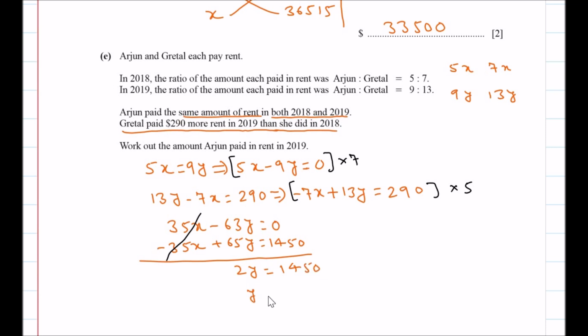So y equals, if you divide by 2, we get 725, right? So this is the y value. The question is asking, work out the amount Arjun paid in rent in 2019. And you can see here, in 2019, Arjun paid 9y. We have got just y, so we have to find 9y. Let's find.